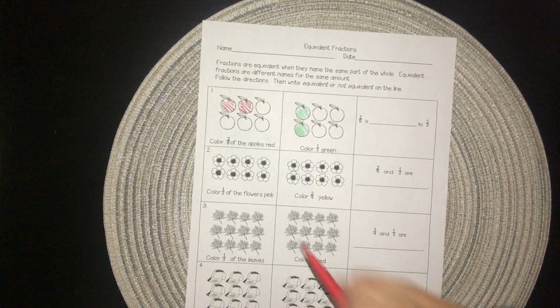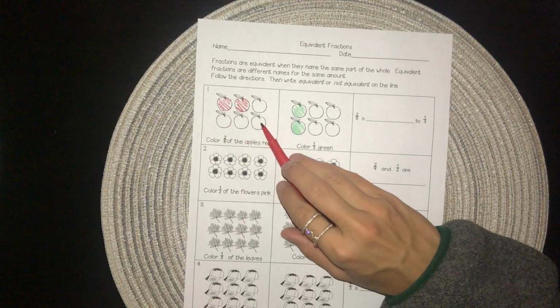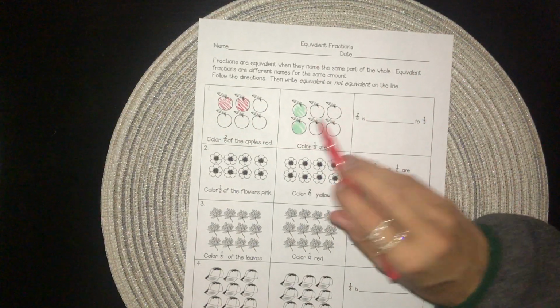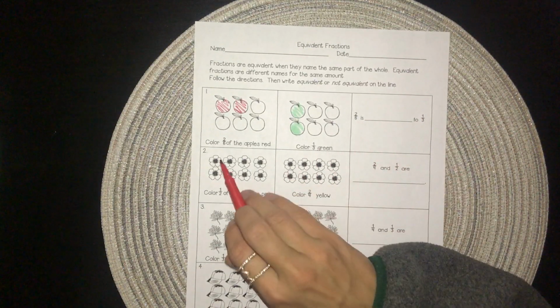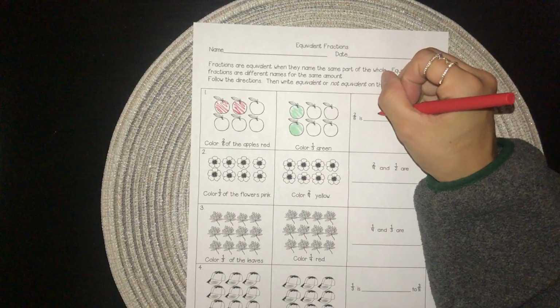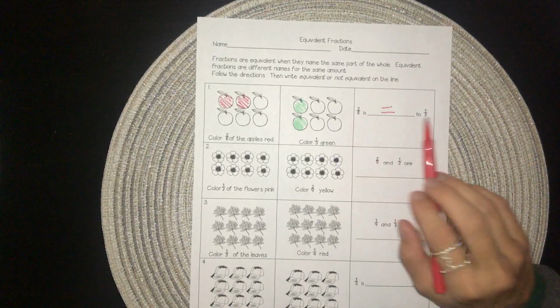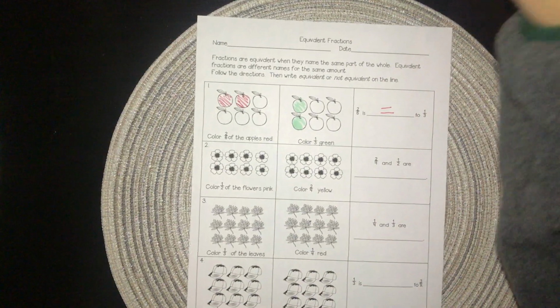If we look back, 2/6 of the apples here, there are 6 apples and 2 of them are colored in. Then over here we have 6 apples and 2 of them are also still colored in, even though we had them in thirds. So we know that 2/6 and 1/3 are equal. So rather than writing equivalent, I'll just write the equal sign. So 2/6 is equal to 1/3, okay? There is the first one.